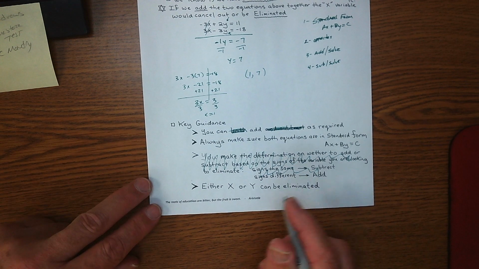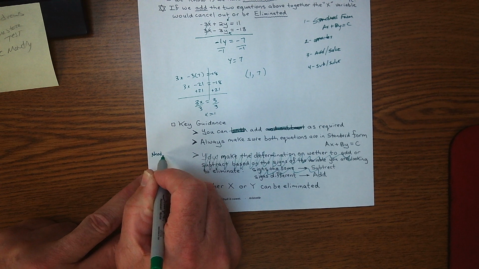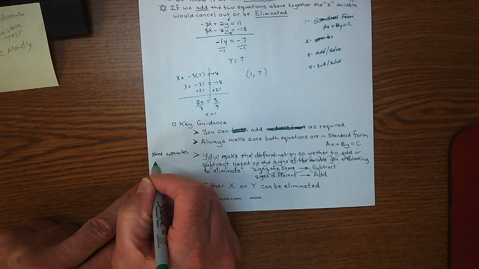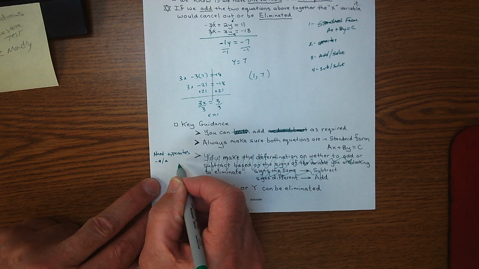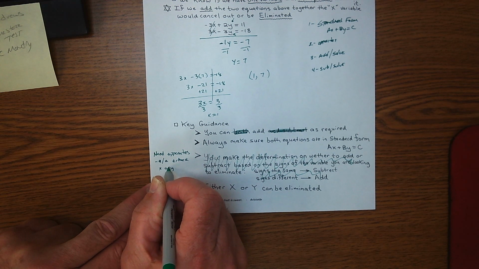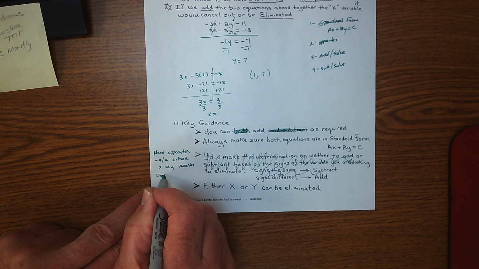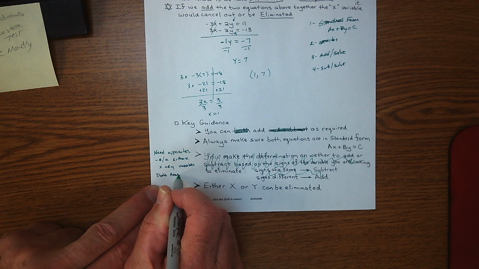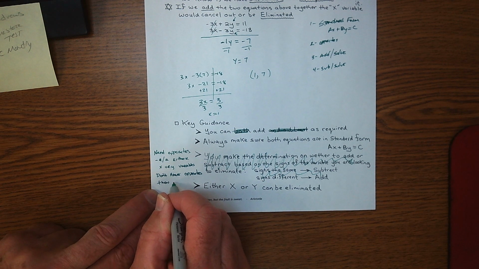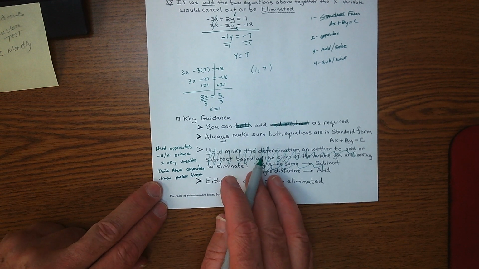We don't subtract. What we do is we say you must have opposites. You need opposites. And opposites are a negative and a positive of the same number. They can be in the x or y variables. And if you don't have opposites, then you get to make them. And we can solve, let's say, either x or y can be eliminated.